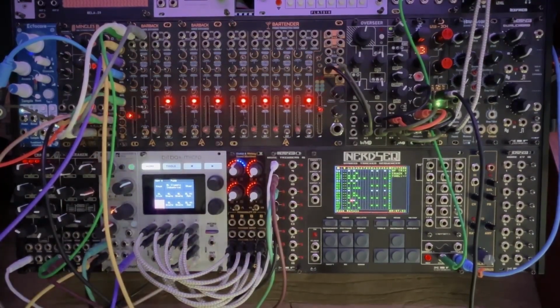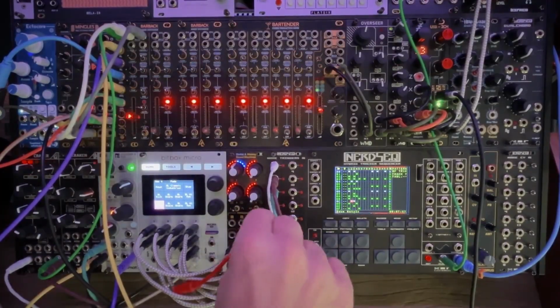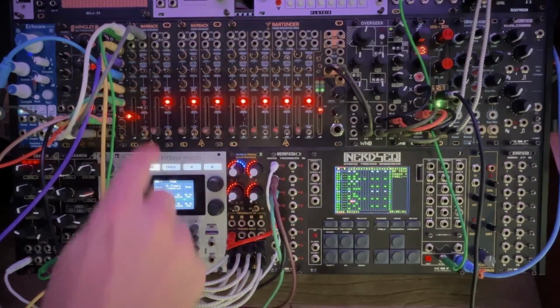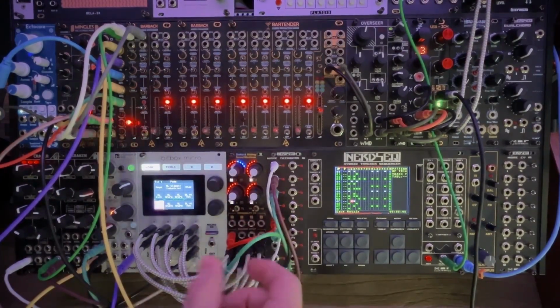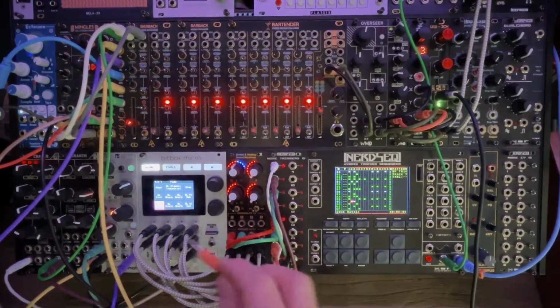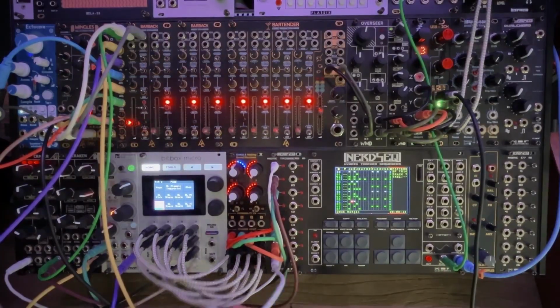And then what I'll do is I'll take triggers out of my NerdSeq triggers, and I'll say that's input 1. Bring that down a little. Input 2. Input 3. And input 4.